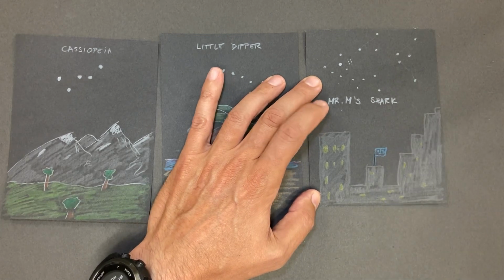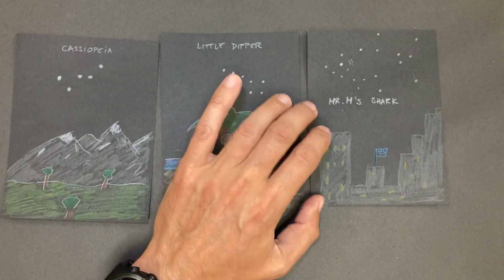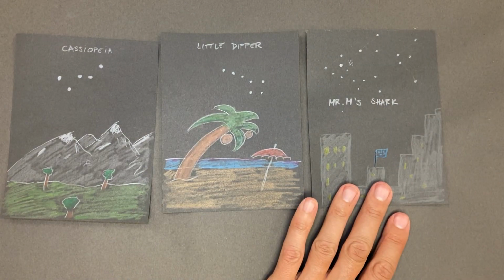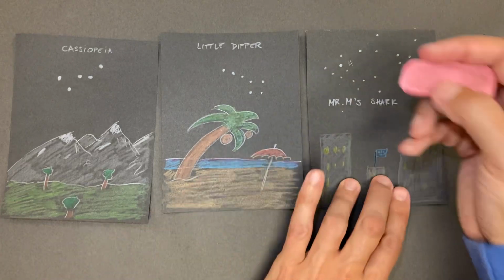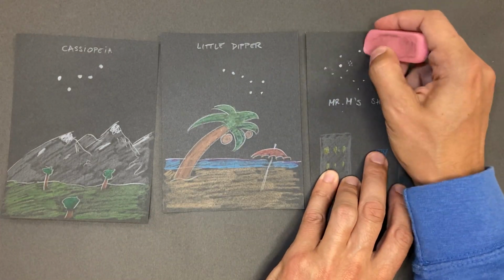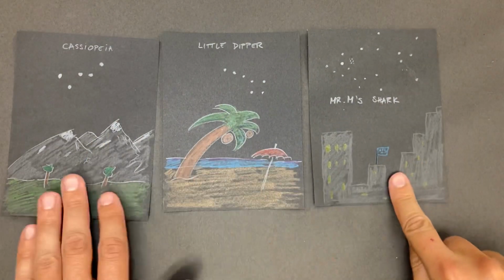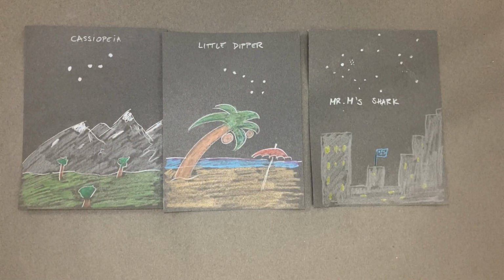This is the part where you get to be as creative as you want. So remember, make your own constellation. If you like to connect the lines, you can. If not, just like we did last time, you can keep it as just simple dots and just make sure you name your constellation.